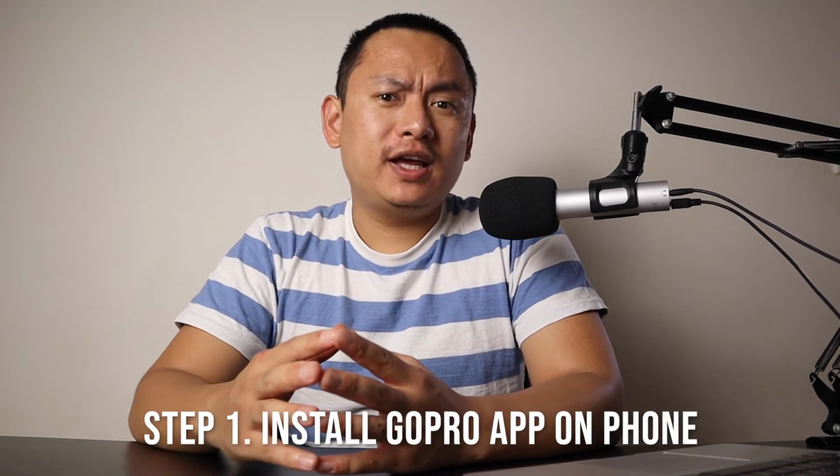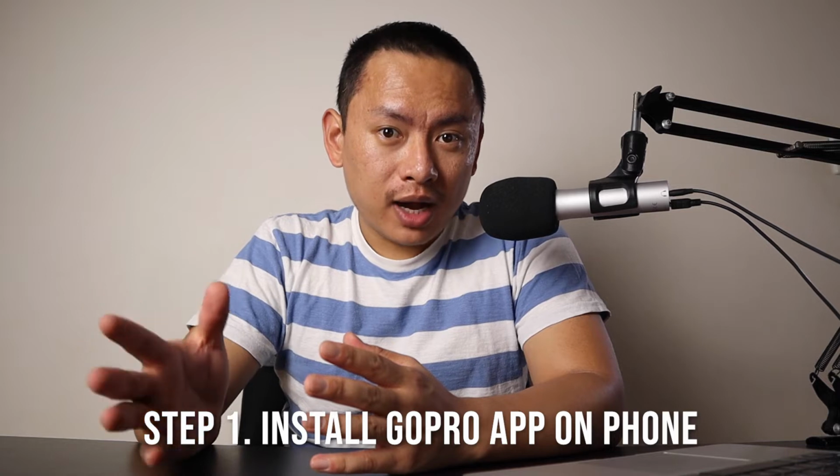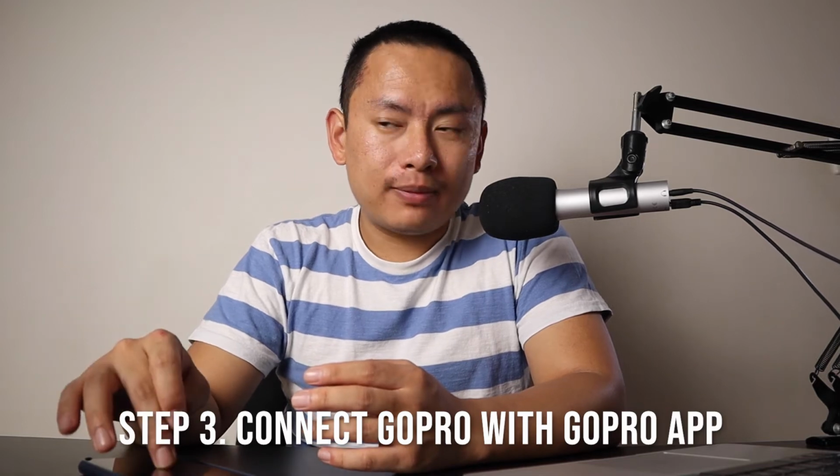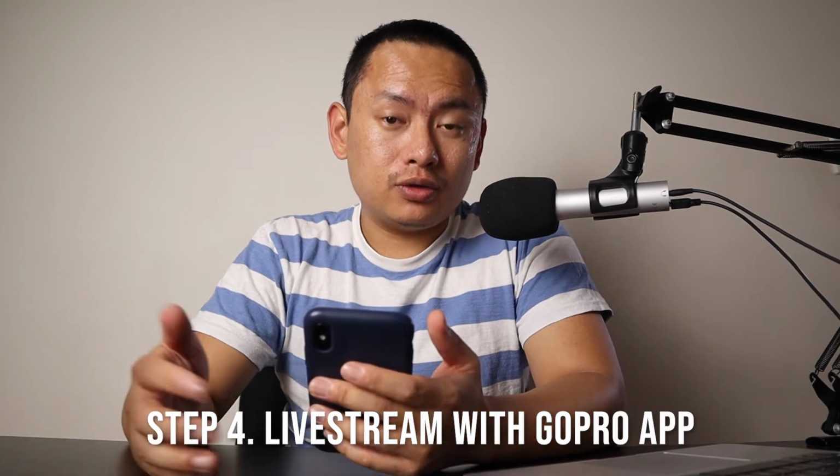So to start doing live streaming, you need to at first install the GoPro app on your mobile, have Facebook or YouTube, whichever platform you want to live stream from, and then you need to connect your GoPro app with your GoPro and you can live stream from there. Now I'm going to show you how it works.